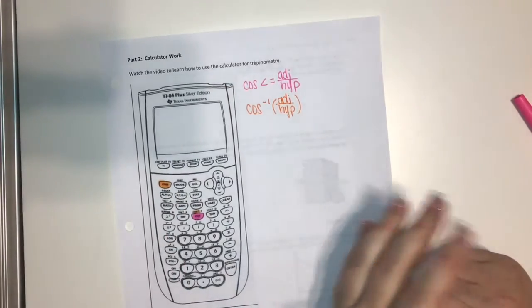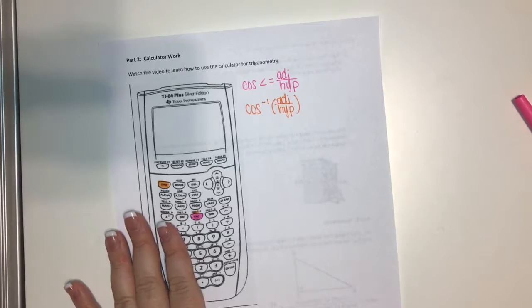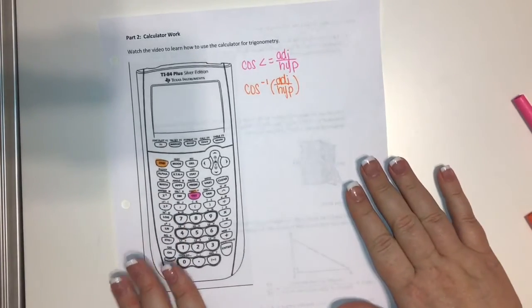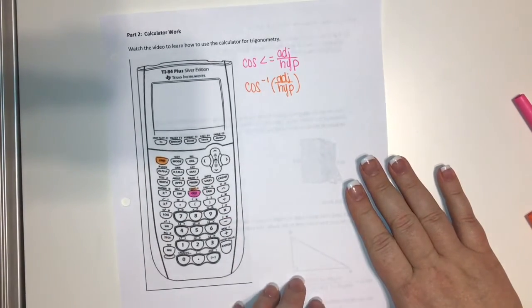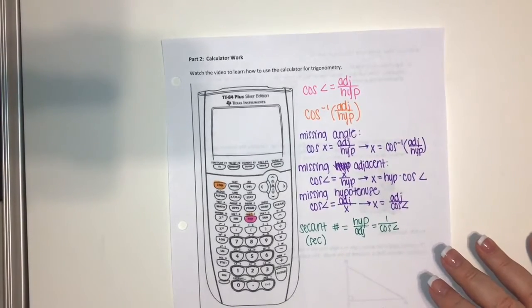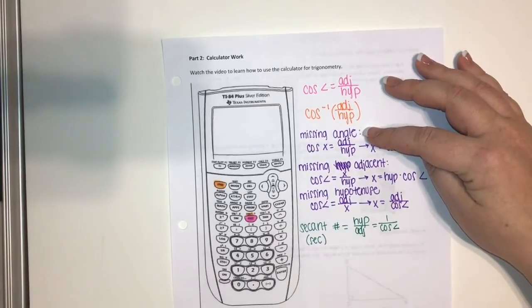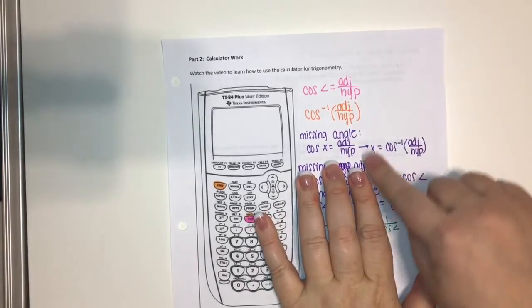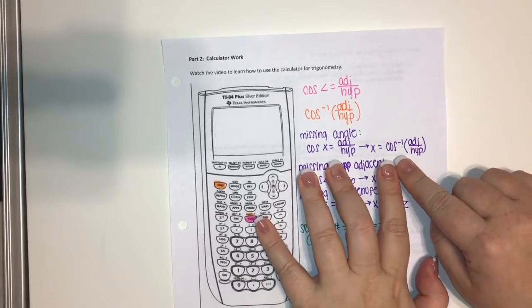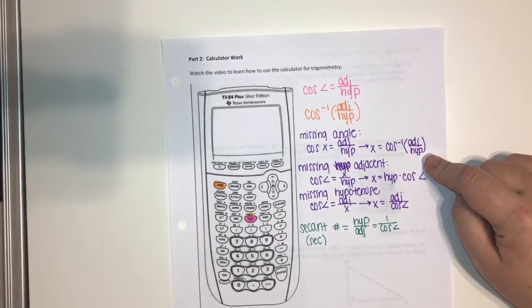Now again, I'm going to go through and write down all of the algebra tricks that you're going to need to know for this. So go ahead in a moment and pause the video and jot all those down, and then I'll talk you through them. Okay, let's go ahead and talk through these real quick. So if we're missing our angle, what we need to do, once we do all of our algebra out, we're going to get the inverse cosine of the adjacent side over the hypotenuse.